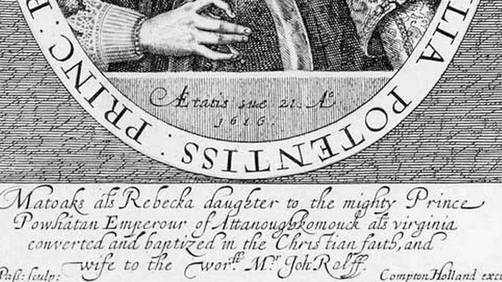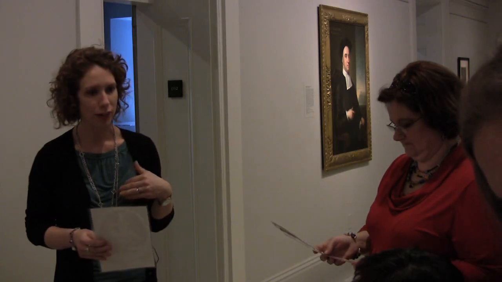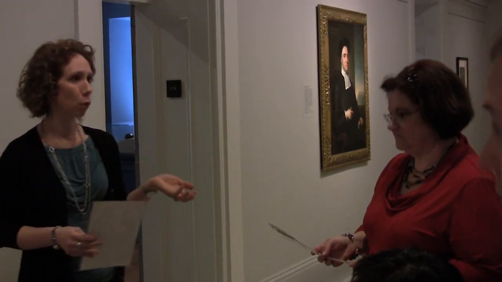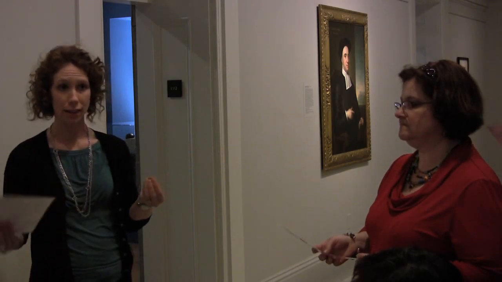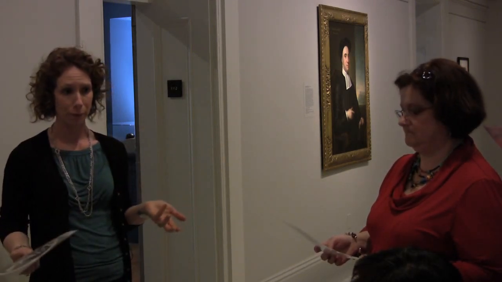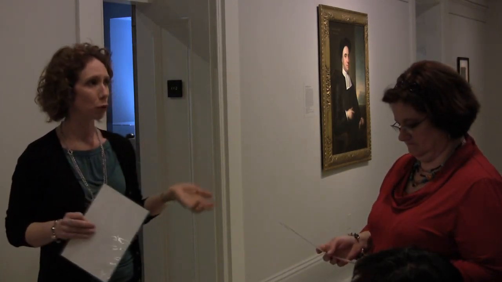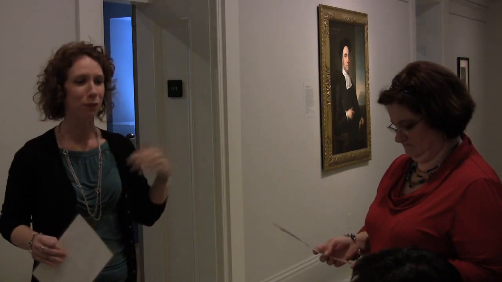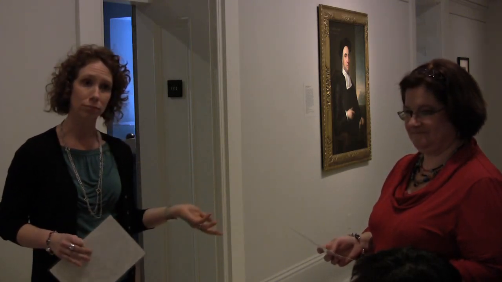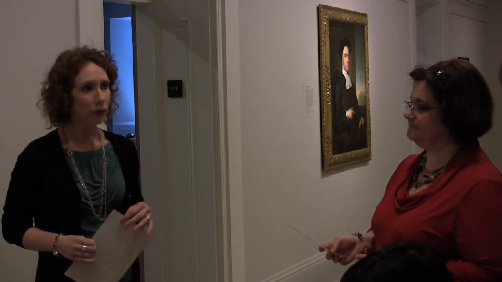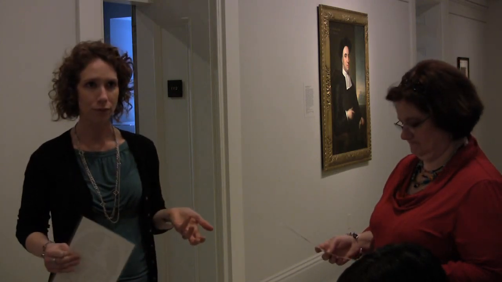And that actually leads me to my next question, which is that one of these portraits is based from life. And when I say based from life, meaning that the artist and the sitter came together to create a portrait, okay? And one of these portraits is based from the one that's based from life. So it's a copy, okay? So which one came first and why?